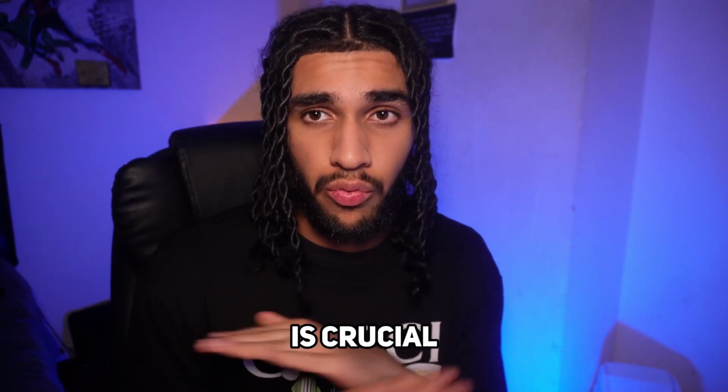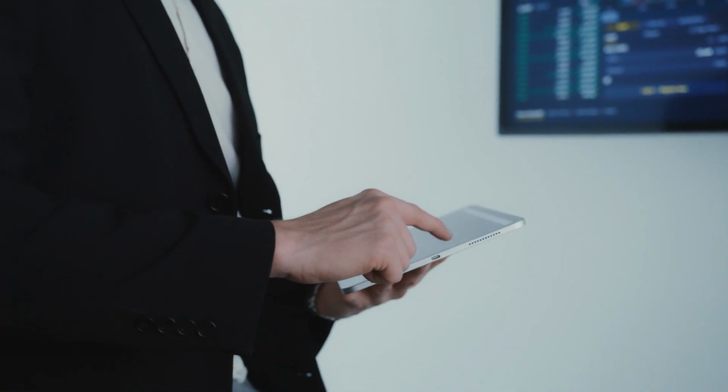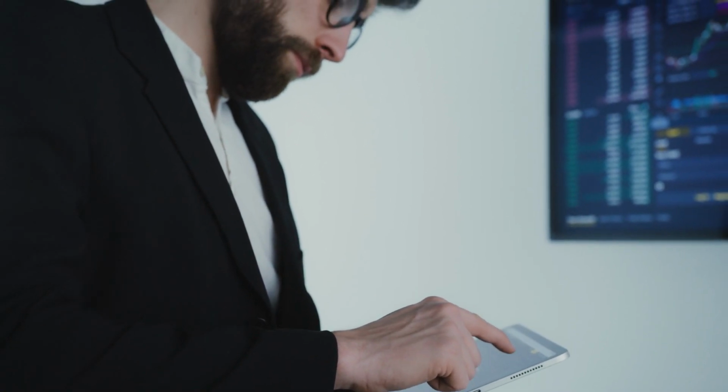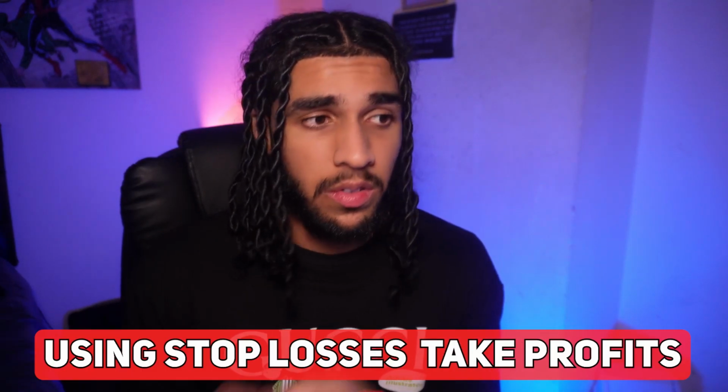And this is crucial if you really want to scale up to your first 10k account, because everyone else will only show you strategies and what indicators to use, which has nothing to do with compounding an account. Sure, it gives you an edge in your trading style, but it won't keep your account alive and sustainable if you don't have the correct risk management, risk to reward ratio, correct lot sizes, and use stop losses and take profits. So hopefully you understand that.